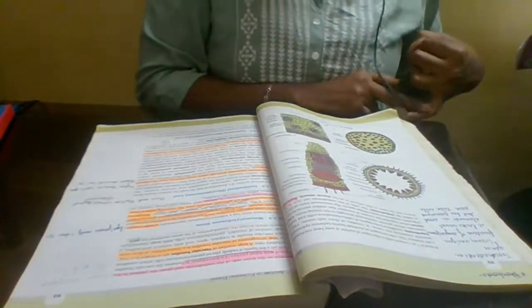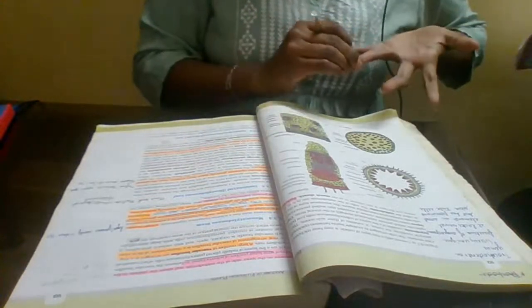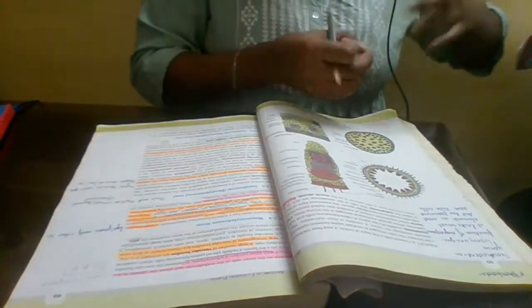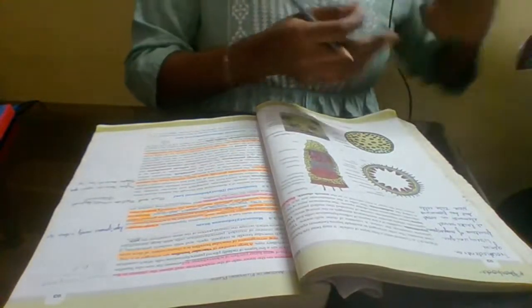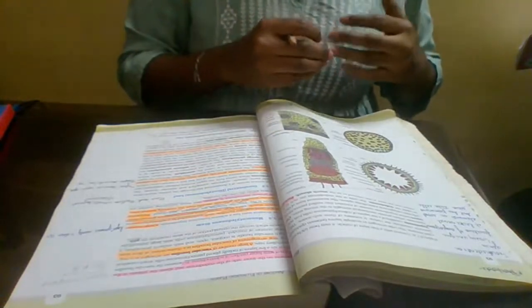Hypodermis, high coat, HC. Remember high coat, HC. C for collenchymatous, H for hypodermis, and then come the cortical layers below the hypodermis, which are rounded parenchymatous cells, and then the innermost layer, the endodermis.